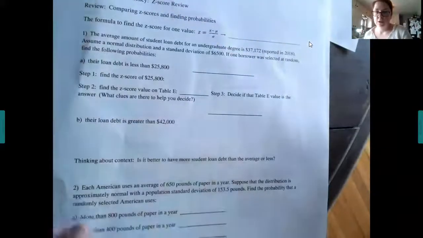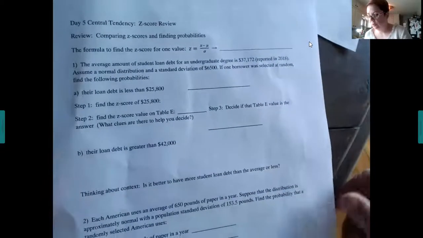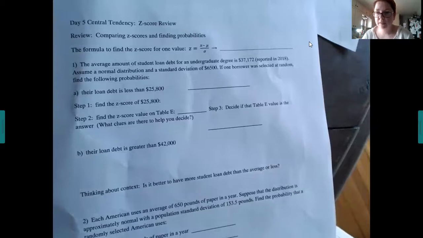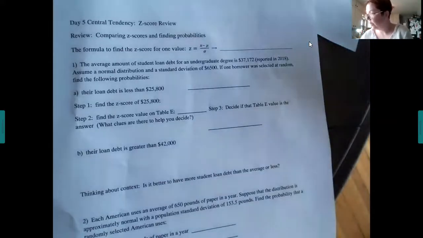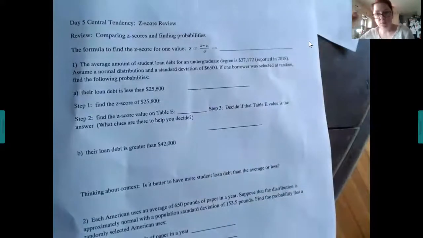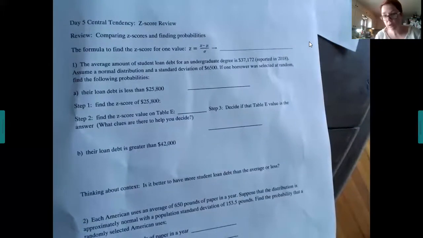Okay, so we talked about calculating a z-score, and we talked about looking that z-score up on table E to get a probability value. And normally in the world of math, not everything is explicit, and the questions are wrapped in words, right?